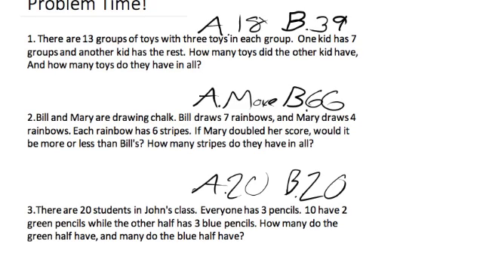Oh, here they are. So, number 1 is A, 18, and B, 39. Number 2, A, more, B, 66. 3, A, 20, B, 20. This one is a little easy, but it's still practice. So number 1, I'm gonna go through what you have to do.